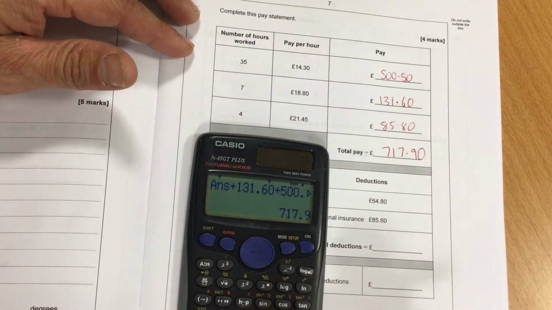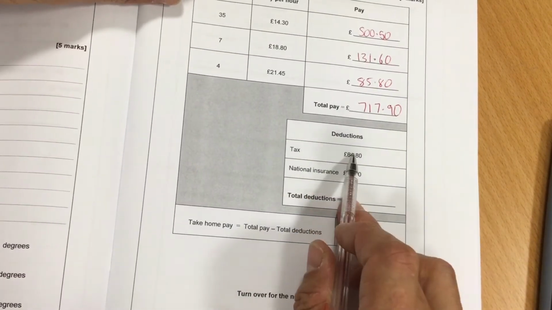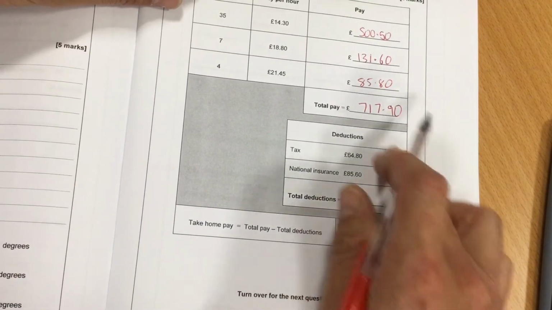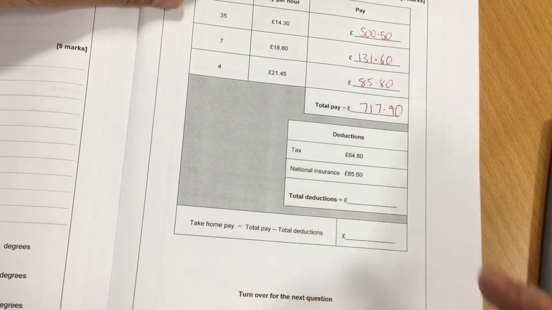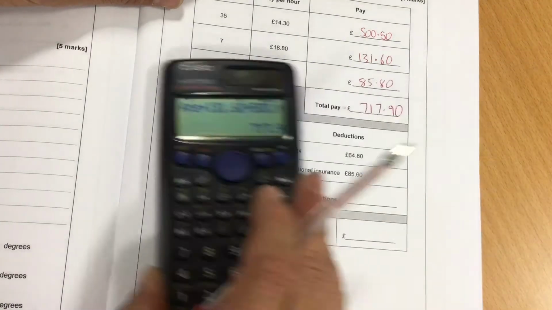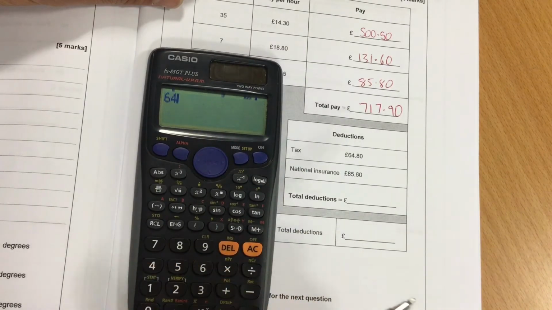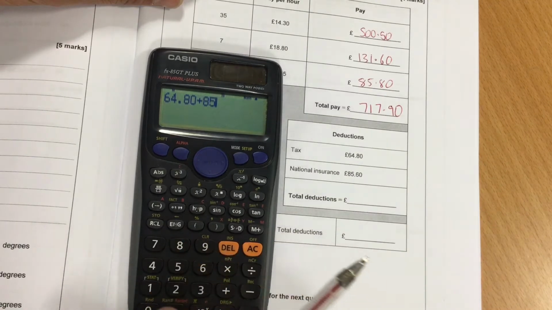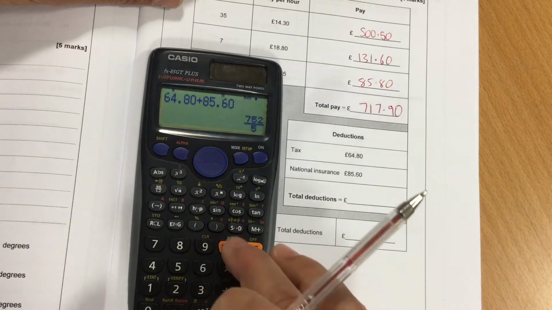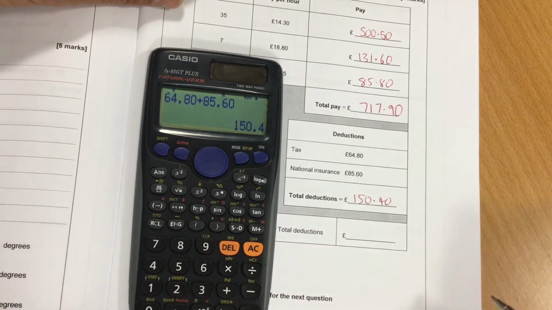Now, that's how much money you earn, but obviously you have to pay tax. Now, tax comes in two forms. You've got tax that you pay as a percentage of your salary, but there's also this thing called national insurance. Both of them get deducted from your salary. They both get taken away from this amount here. So let's work out what the total deductions were by summing these two numbers, adding them together. 64.80 plus 85.60. So my total deductions were £150 and 40p.